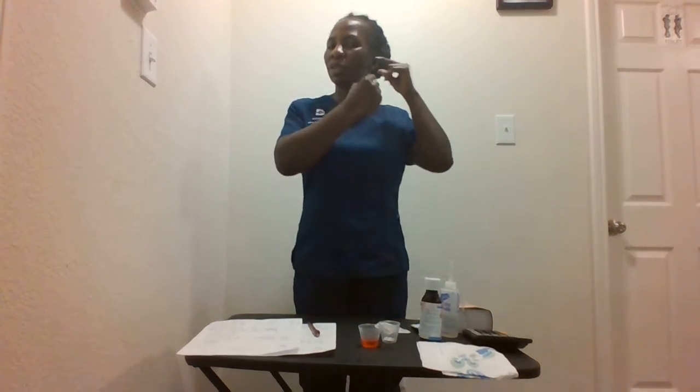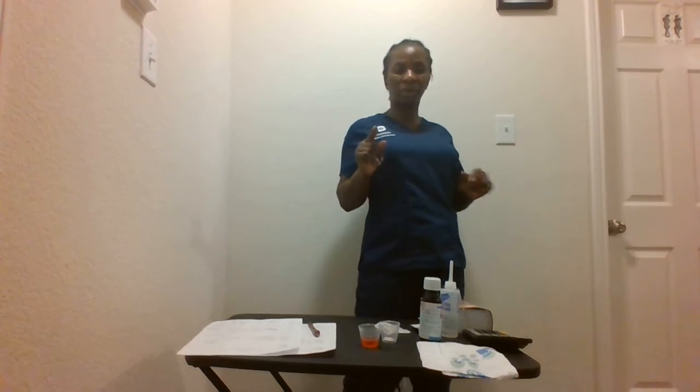For the buccal, it goes in between the gum and the cheek. Right here, I'm going to put the medication right between the gum and the cheek, and I'm going to tell my patient the same thing. Do not eat, do not swallow, do not drink water while you take it. Please don't forget, I'll perform hand hygiene again, and I'll be going to instill eye drops.